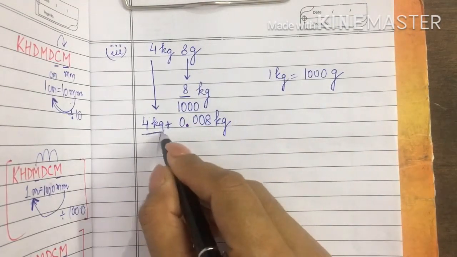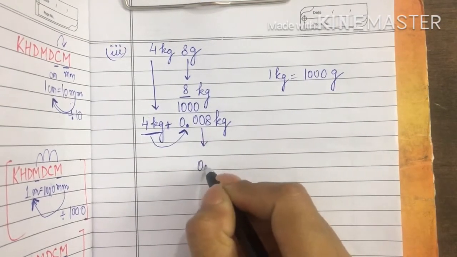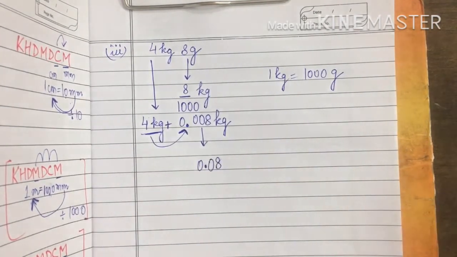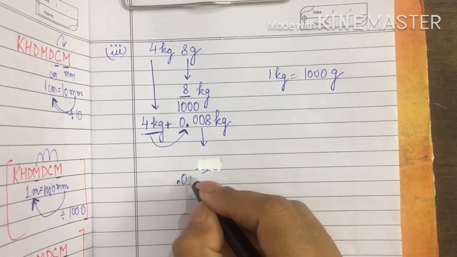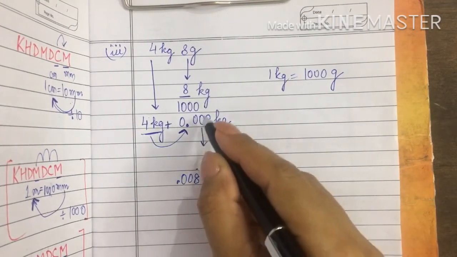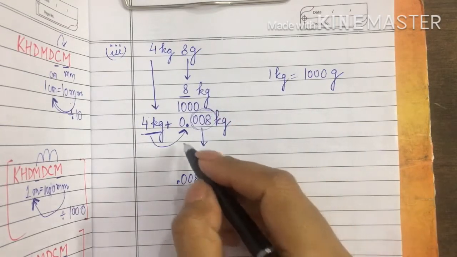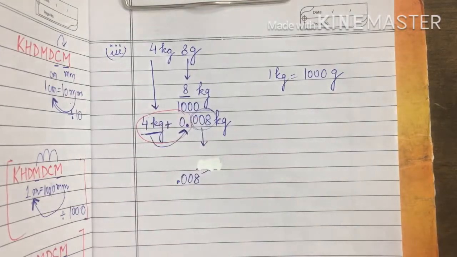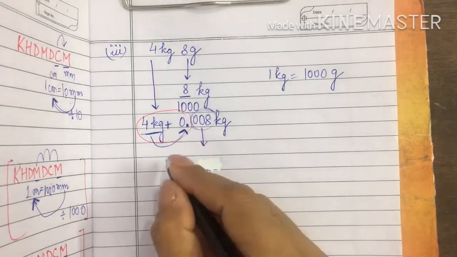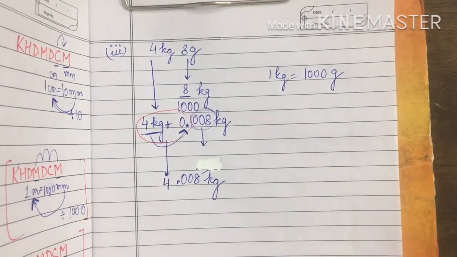Now let's add 4 kg to this converted value. Now this is a whole number. I'll be adding this to this whole part. This will be as it is, this will be 0.0. So this portion will be written as it is, and these will be added together. And adding 4 and 0 gives you 4. So this is your answer.